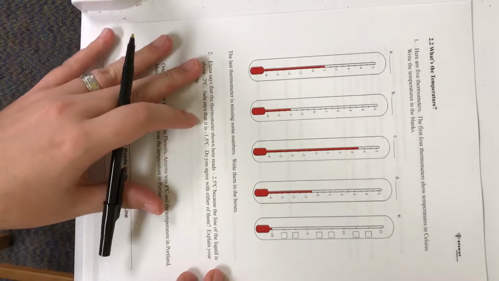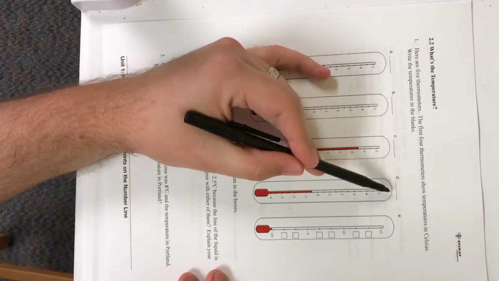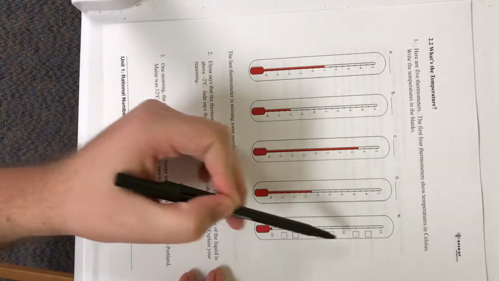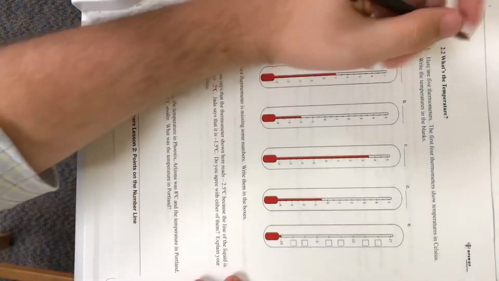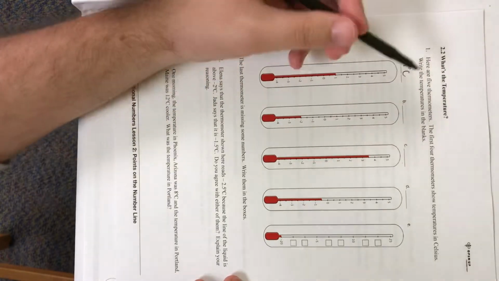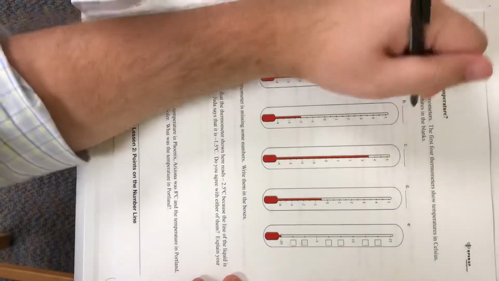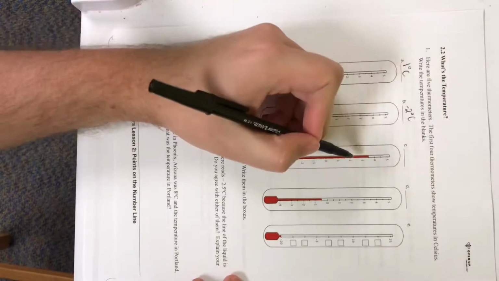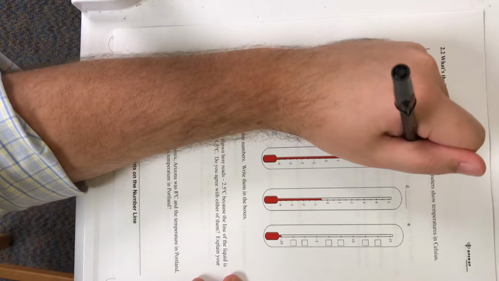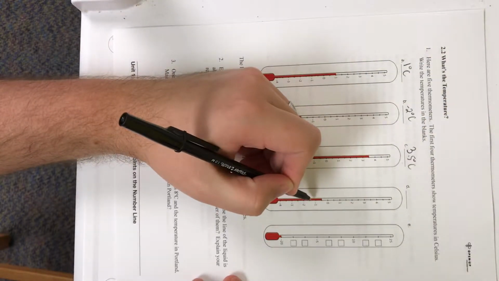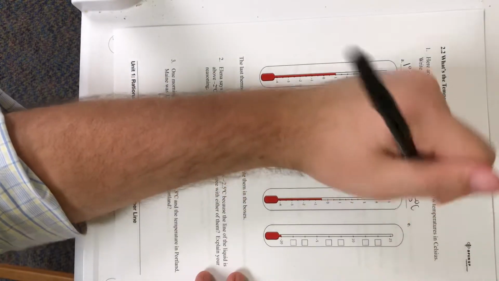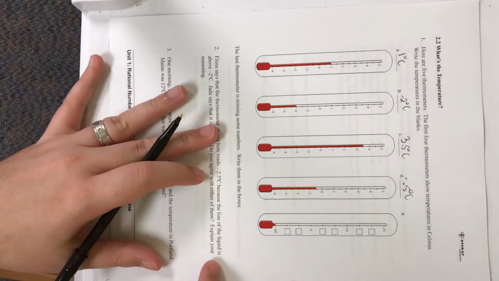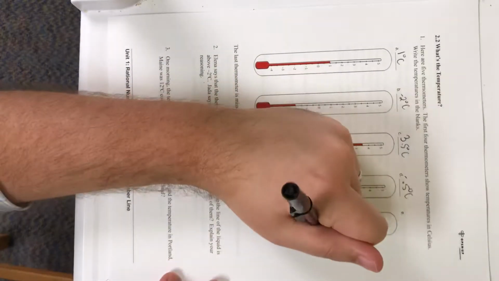In the second activity, I asked students to identify the temperatures on these scales in A, B, C, and D. And in E, I asked them to find the interval, or to find out what it is counting by. In A, we determined that this is 1 degree Celsius. In B, we determined that this was -2 degrees Celsius. And this one, we determined that this is 3.5 degrees Celsius. And in D, we determined that this is -0.5 degrees Celsius or 5/10 degrees Celsius. And on E, we figured that this one is counting by 5.